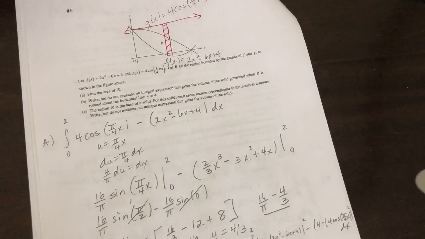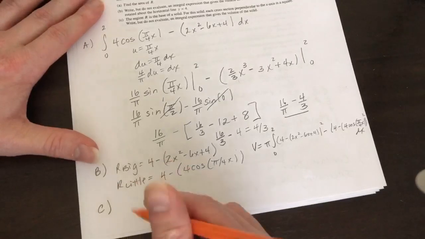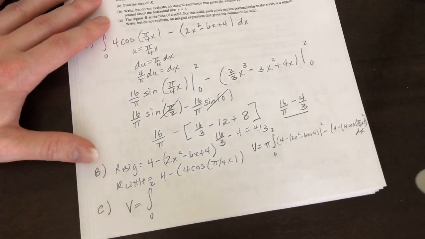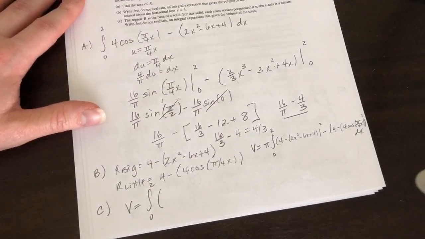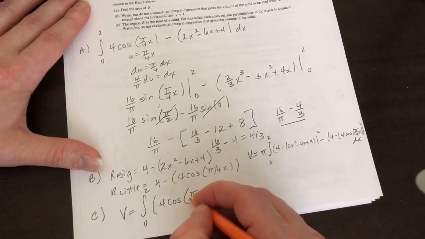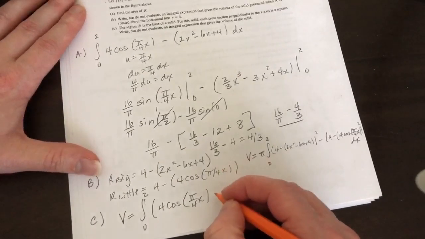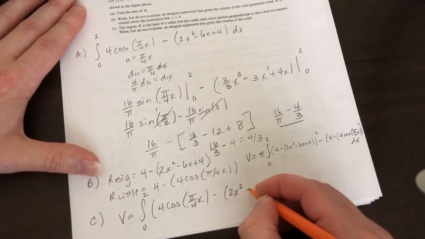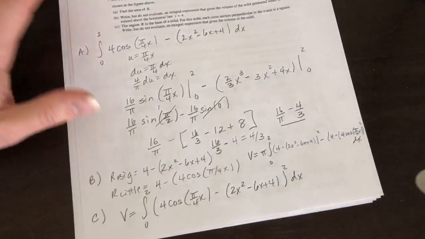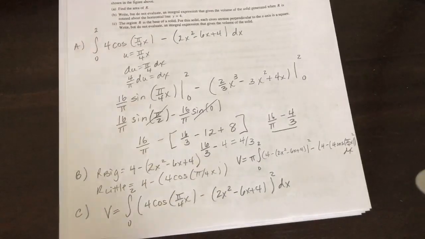Okay, part B. It says let R be the base of the solid. We're doing cross sections, and it's going to be a square. Okay, so volume by cross sections is going to go from 0 to 2, and it's going to be top curve minus bottom curve squared. Okay, there's no pi in this. So your top curve is 4 cosine of pi over 4x minus 2x squared minus 6x plus 4, parentheses like that. So we're not evaluating it, just setting them up. So we should be pretty good at these by now.